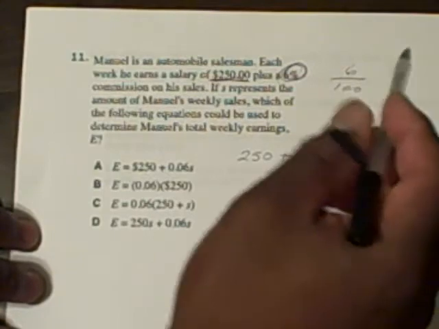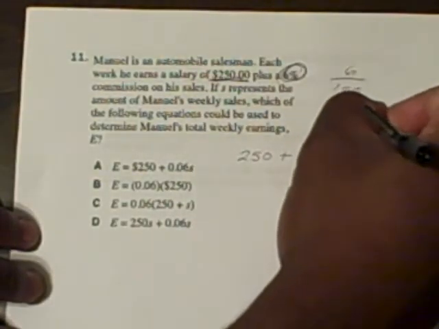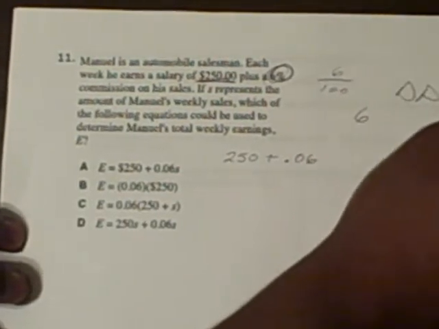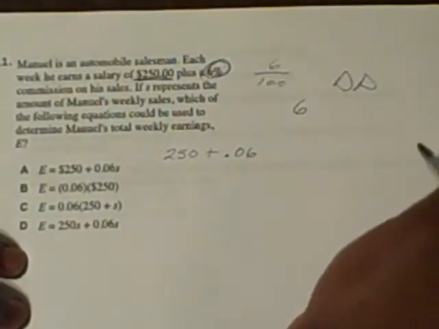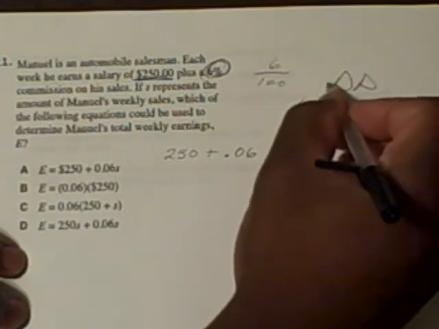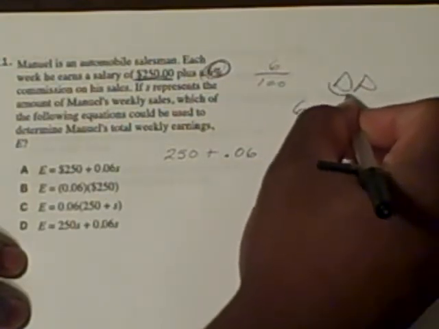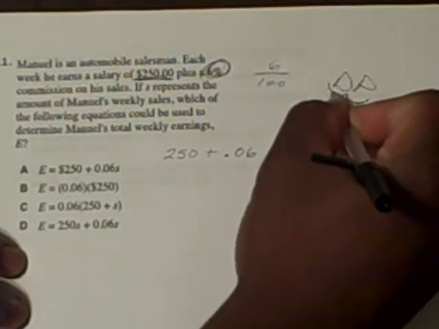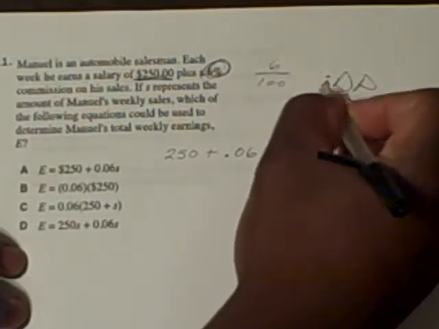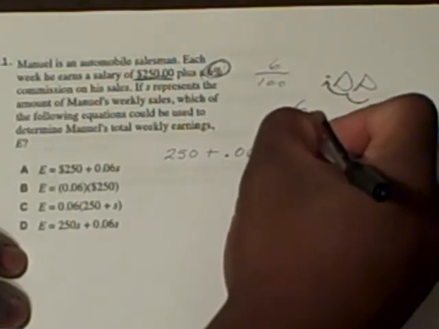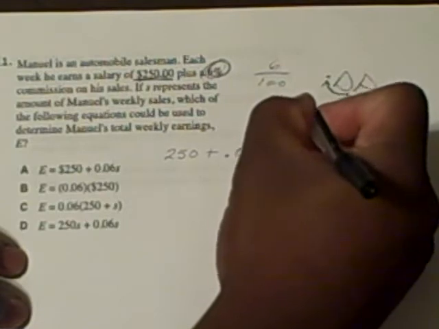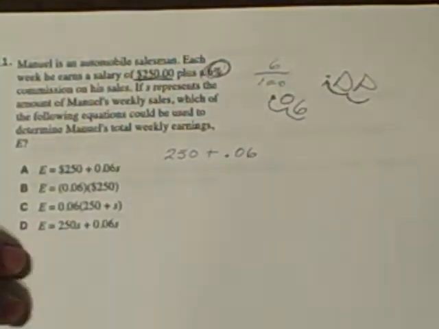You can do it this way, or you can take the same 6 and use Dr. Pepper. Dr. Pepper is simply a way to convert from decimal to percent, or in this case, percent to decimal. So to convert this, we will move our decimal point back this way, and we would have 0.06. Either way you choose is just fine.